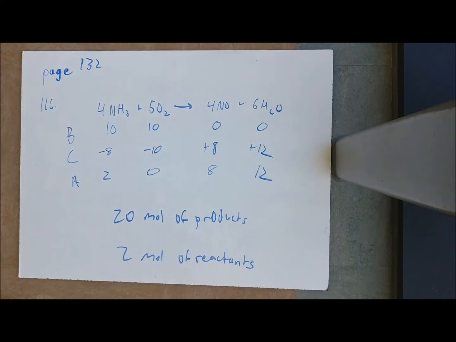So the book is asking how many moles of products do we have? Well, let's just do 8 plus 12, shall we? And we end up getting 20 moles of products. And we end up with 2 moles of reactants for anyone who's interested in that little extra bit.